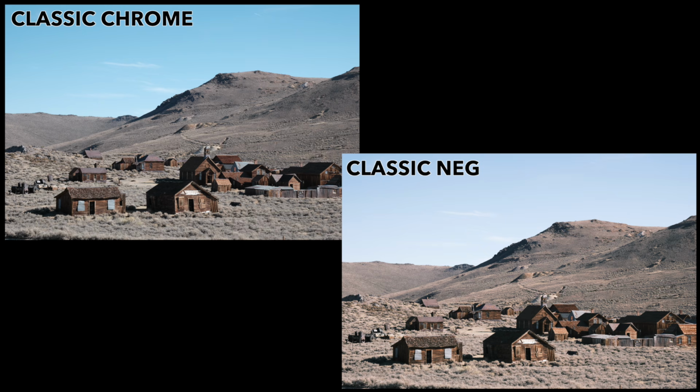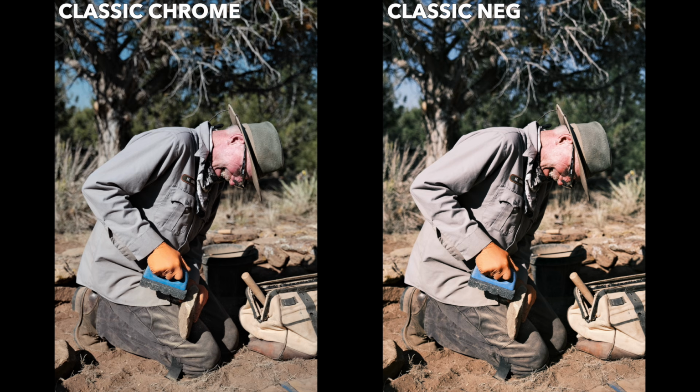So you could have some shadow areas where you do have those really dark blacks, and then other shadow areas where the shadows are lifted. And that's all simply based on the color. So it really makes it a lot more difficult to predict how classic Neg is going to respond to any particular situation. There are a lot of subtleties and nuances when comparing these two film simulations.